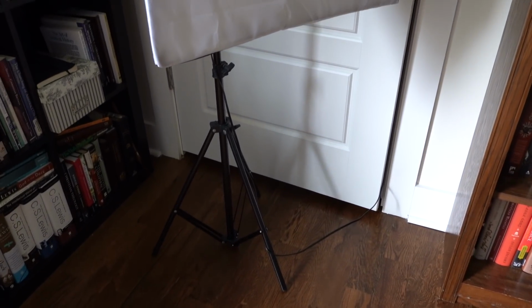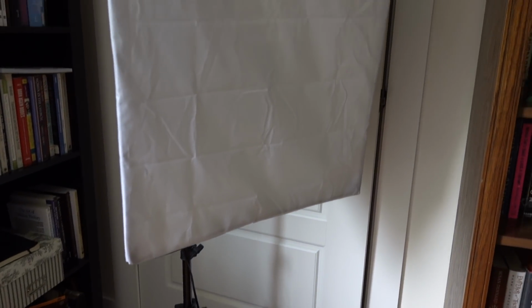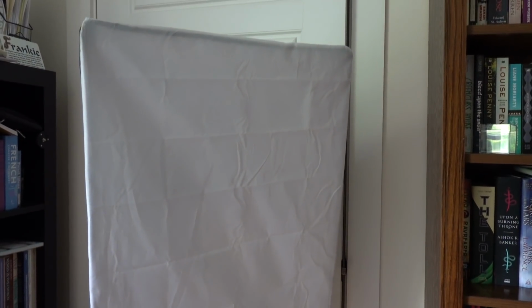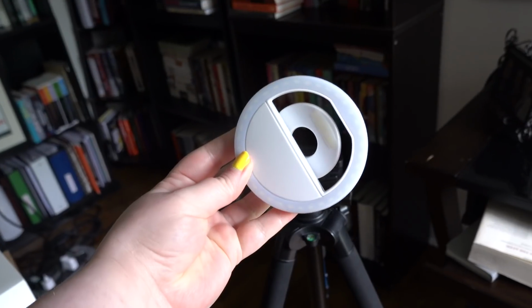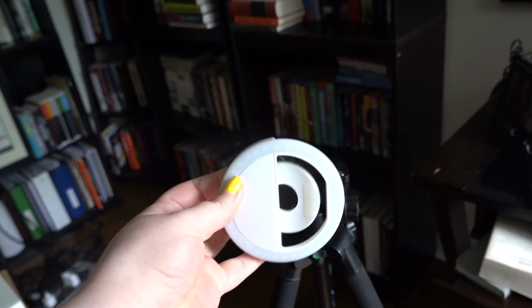So I will use that if I have to film at night, but otherwise my cats really like chewing on those cords and I just would rather not bother. I also sometimes will use a little selfie light, so that can also be helpful to sort of balance out light in a shot. Sometimes I'll just clip this little selfie light on to a side and go from there.